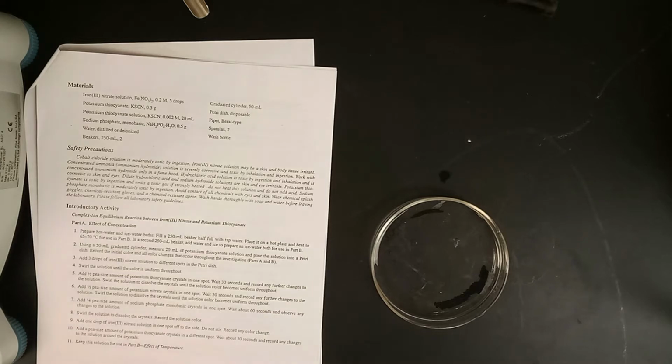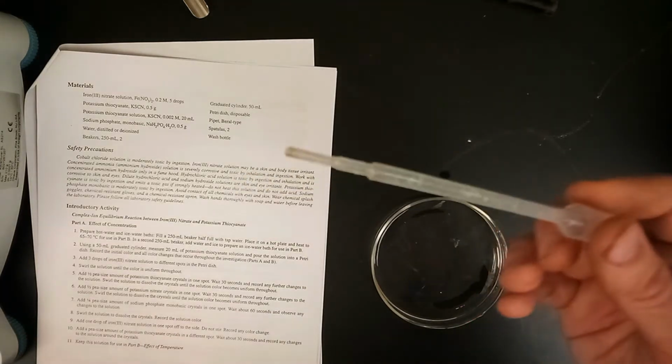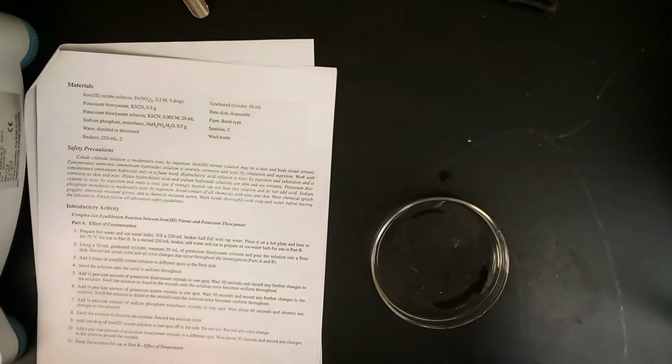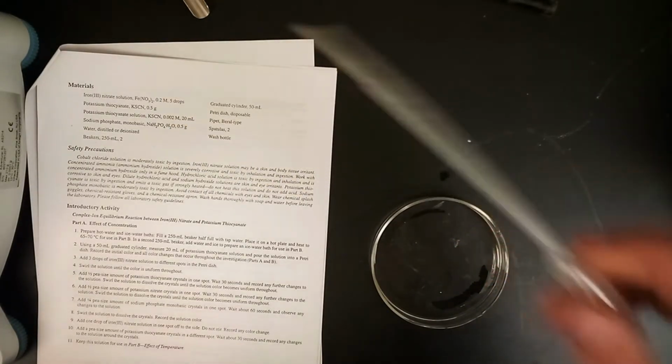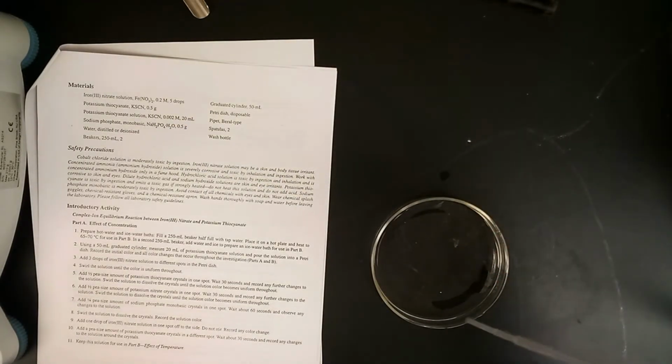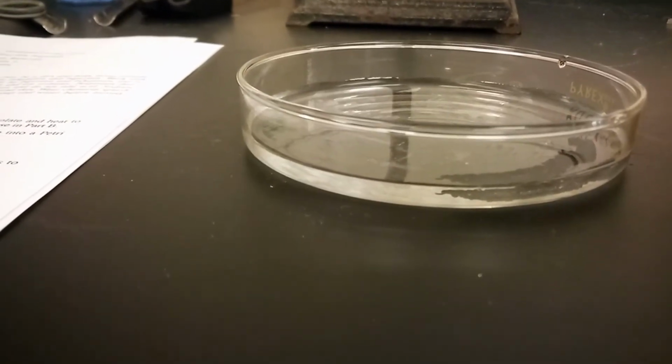Then we need to obtain some drops of 0.2 molar iron 3 nitrate. We'll be adding 3 drops to different places on the dish and recording the color changes. So I've got the drops into the pipette, and I'll try to add them now. Give you a better angle from the side.